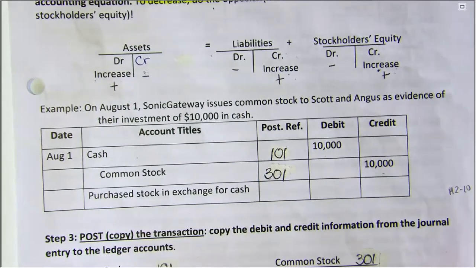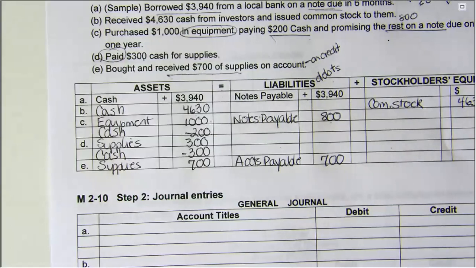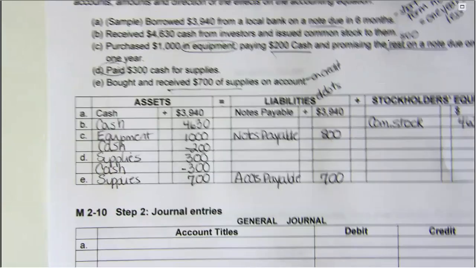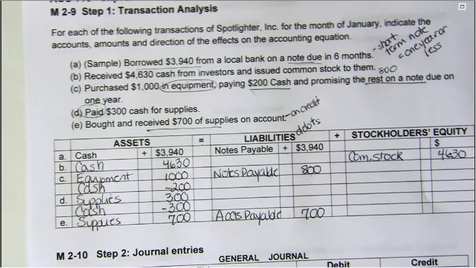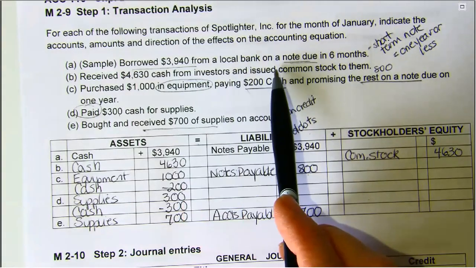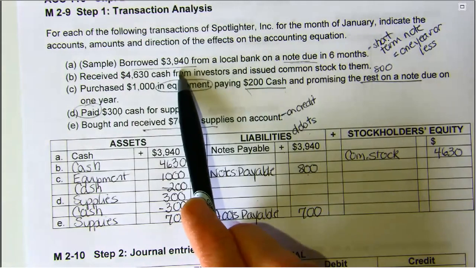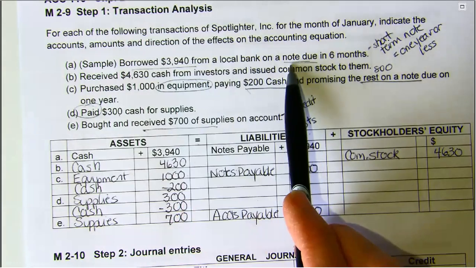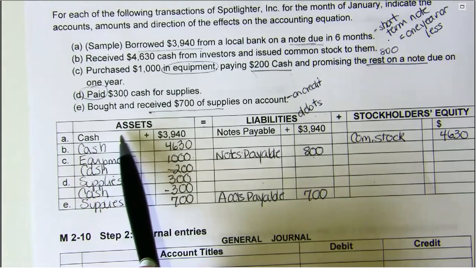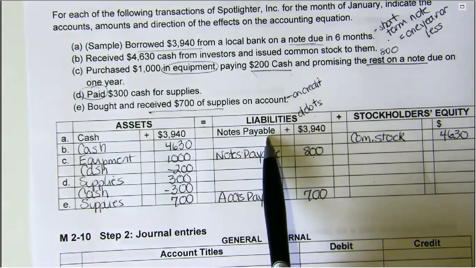Okay, so now let's go back to our problem that we were working on, and let's do the same transactions as here, but now we're going to actually journalize them. And again, in the real world, we'd use dates, we would be using letters. Okay, so let's do A first. In A, Spotlighter borrowed $3,940 from a local bank using a note. And what we said was, Spotlighter received cash and they gave a note. So the way we recorded it was we increased the asset cash and we increased the liability note payable.